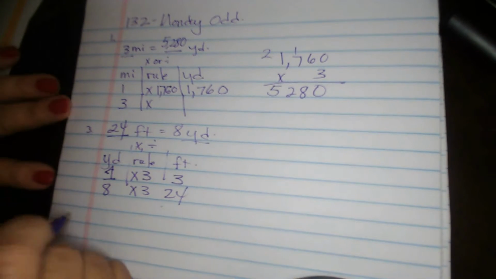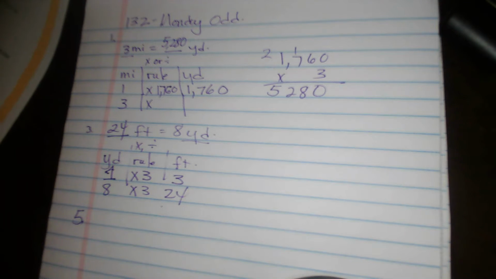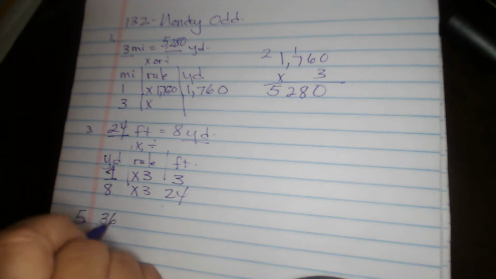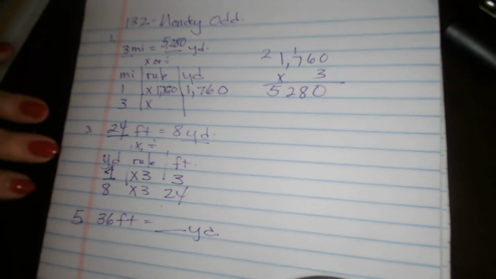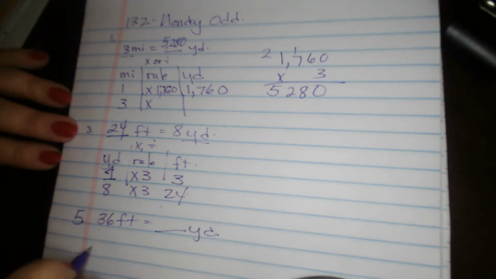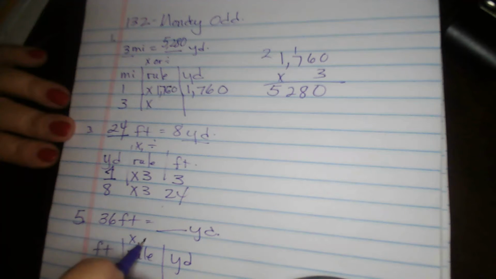Let's go to the next one. Where am I at? Number 5. Number 5, I have 36 feet and convert that to yards. You may already know this off the top of your head, but I'm going to go ahead and do the input-output table. I have to either multiply or divide.